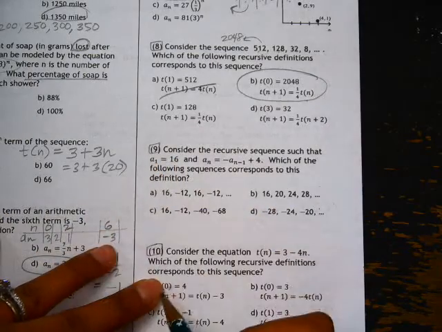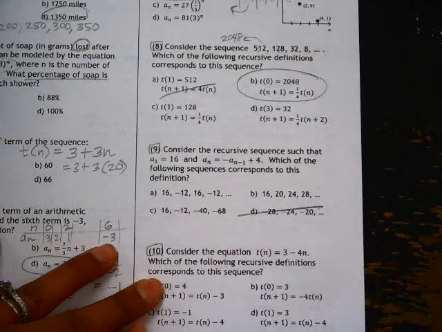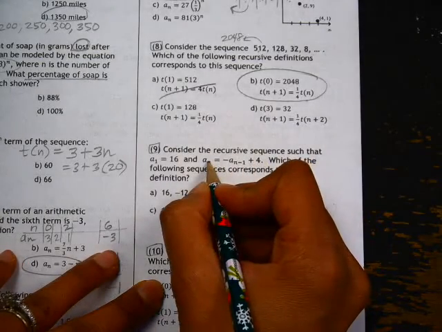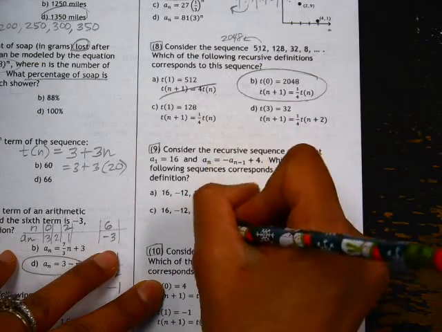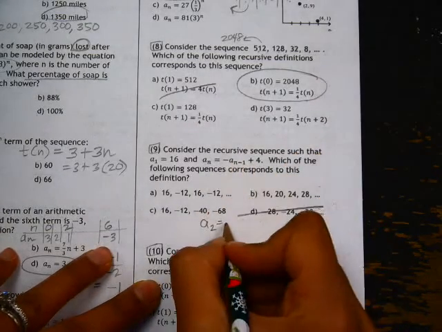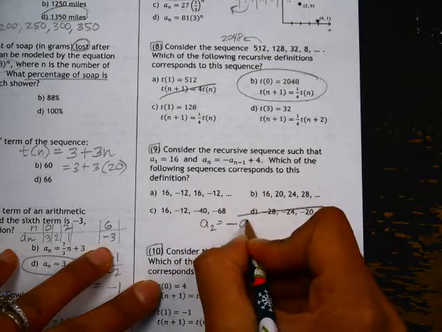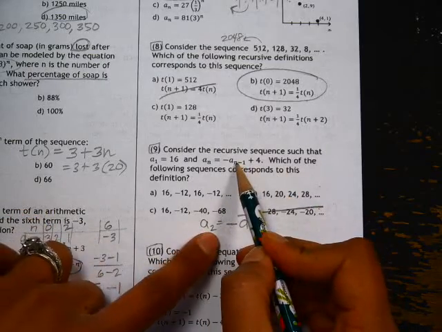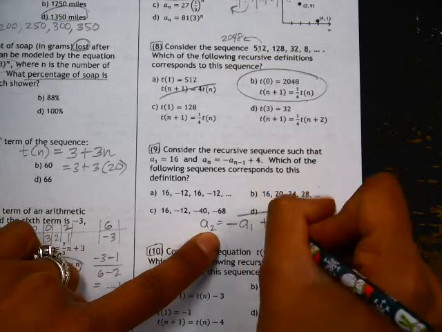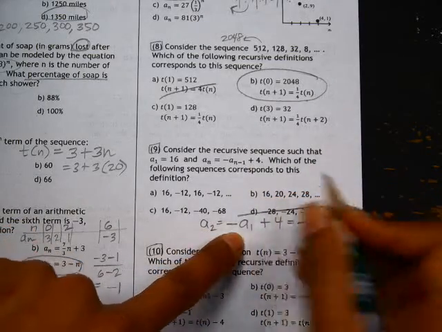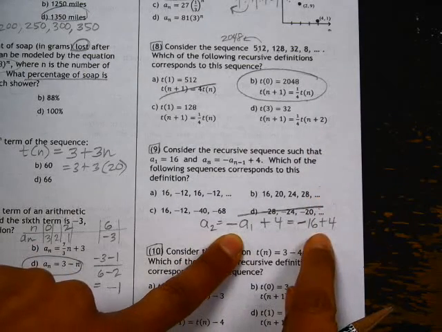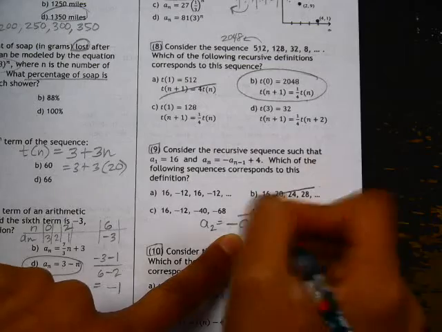So we know the first term is 16. Automatically we can say D is out. To find the second term, I'm going to plug in 2 for my n value. Using the formula, negative a sub, if n equals 2, n minus 1 is equal to 1. And then I'm going to add 4 to that answer. So negative a sub 1 was defined as 16. And then I'm going to add 4. So that gives me negative 12. So that rules part B out.